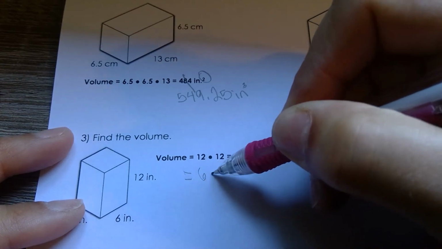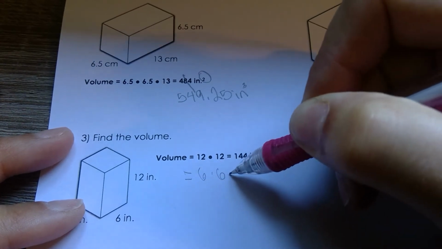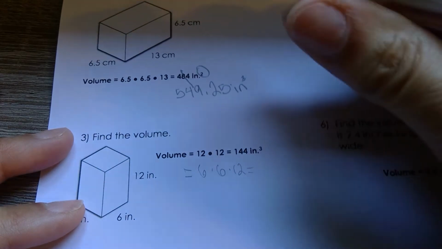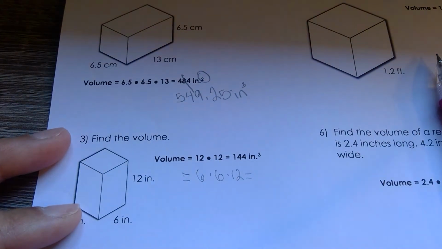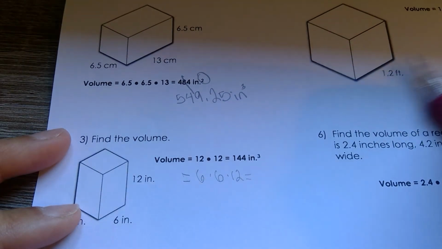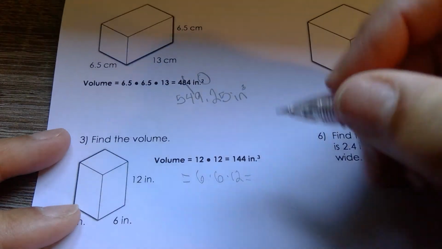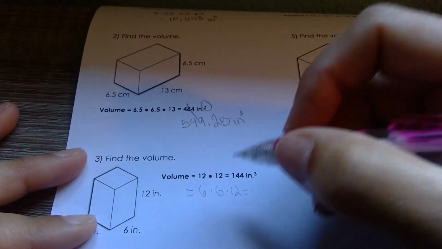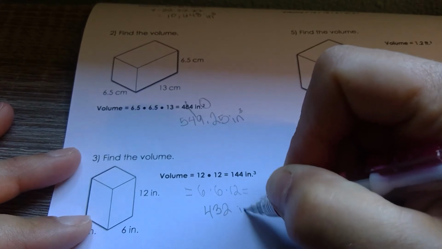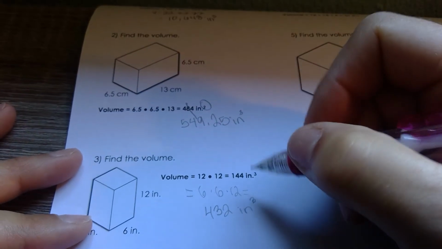So 6 times 6 times 12. Okay, so they should have gotten 432 cubic inches.